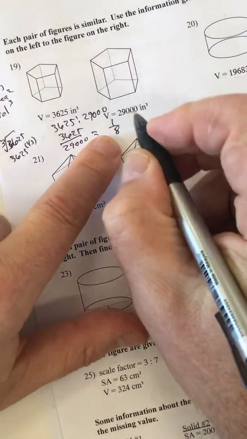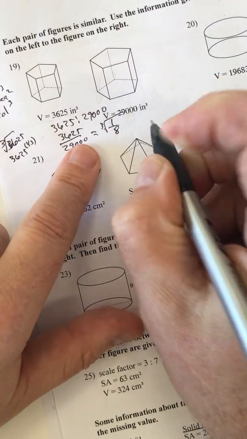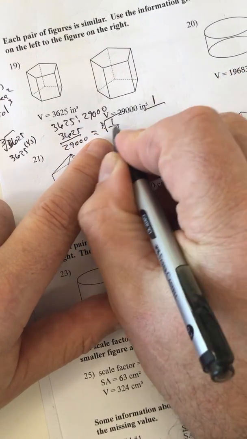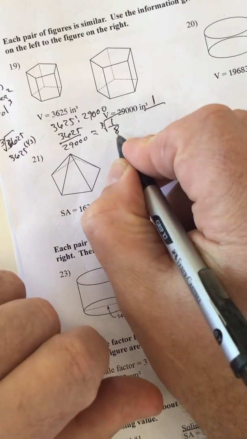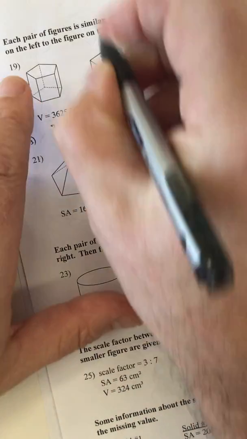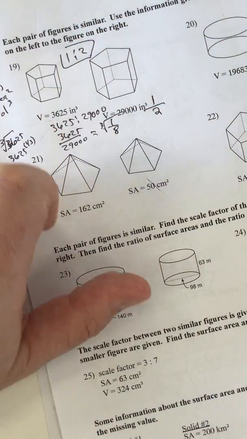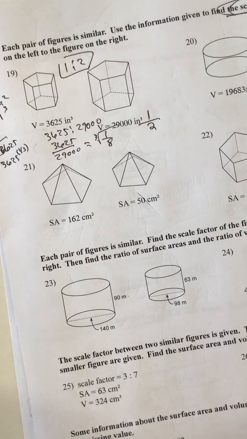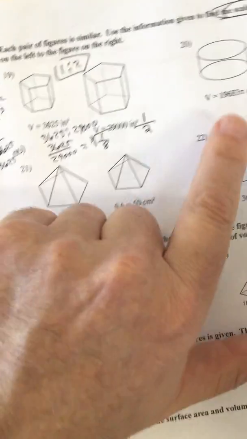But that's the volume. Now I need the third root of these. The third root of 1 is 1, and the number that goes into 8 three times is 2. 2 times 2 times 2. So the scale ratio was 1 to 2. Can't really pause this one. I'll come talk to you in a second.